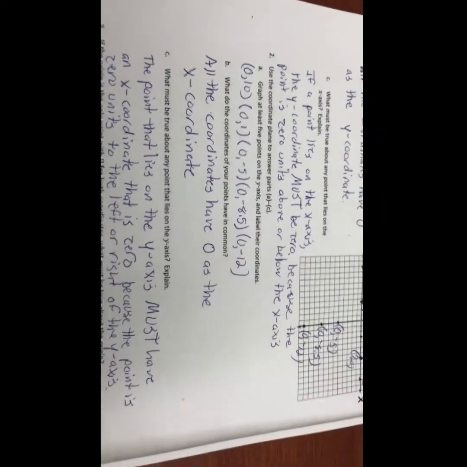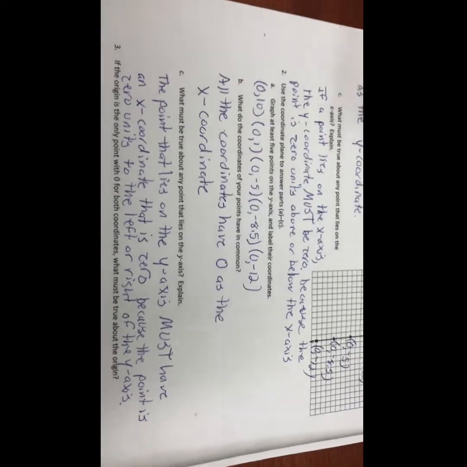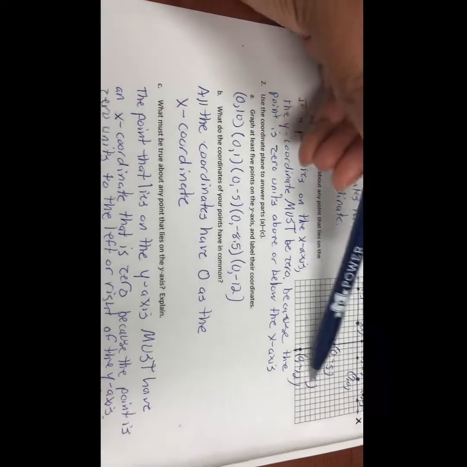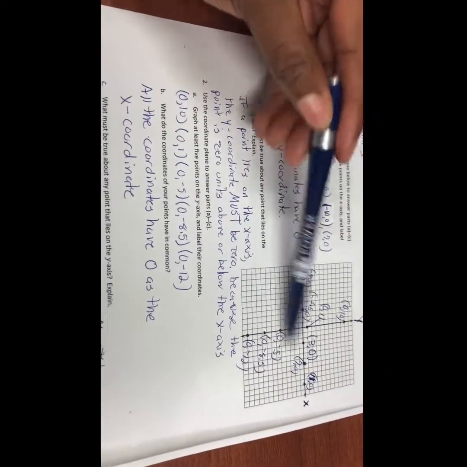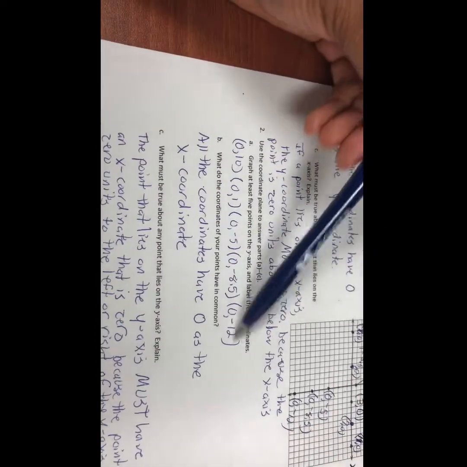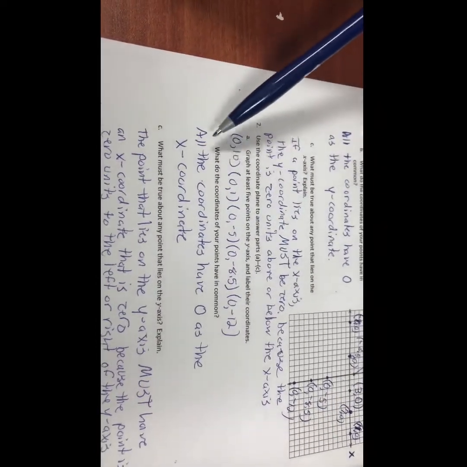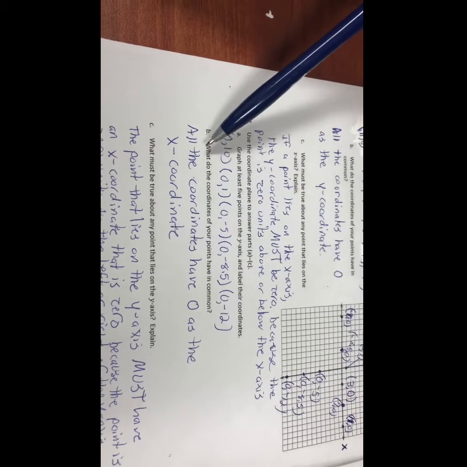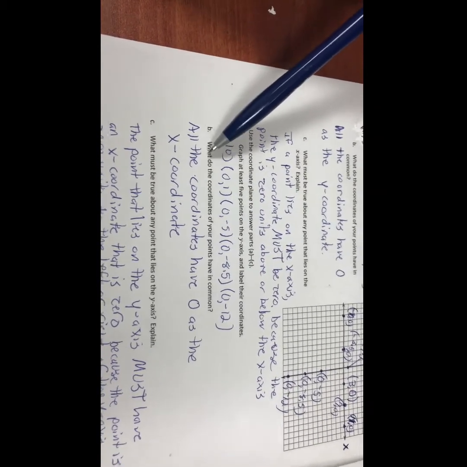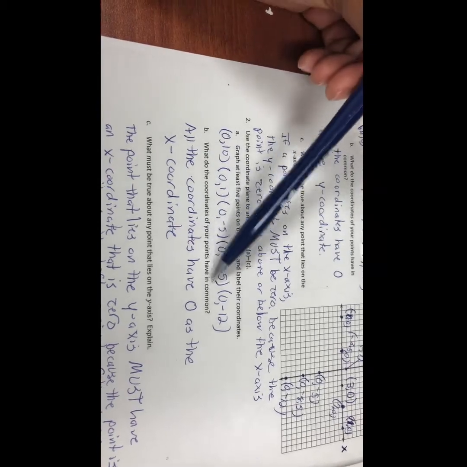exercise 2, and you can make any revisions, but the thing I want to point out is our points might be different. Again, there are an infinite amount of points that can lie on this coordinate plane on the x-axis and on the y-axis, so yours may be different from mine. But we should have been able to draw the same conclusion in letters B and C. So what do the coordinates of your points have in common?